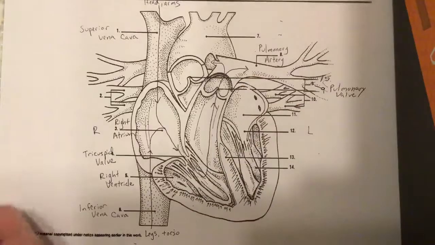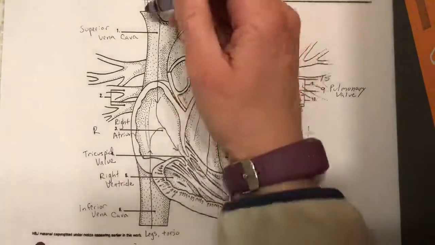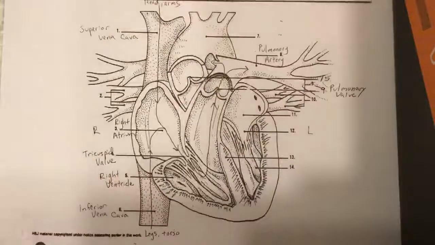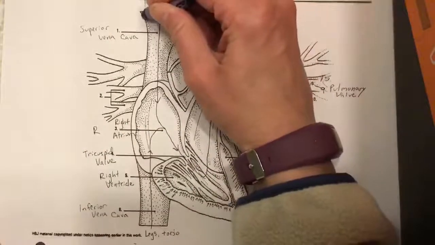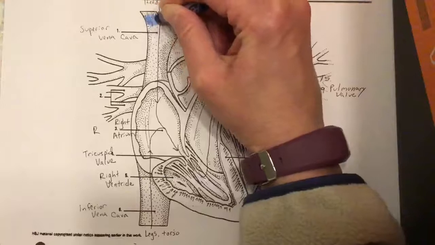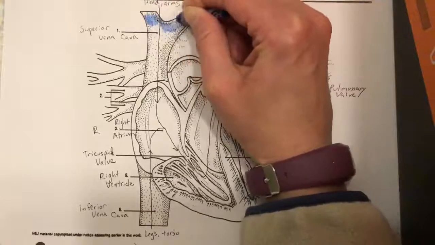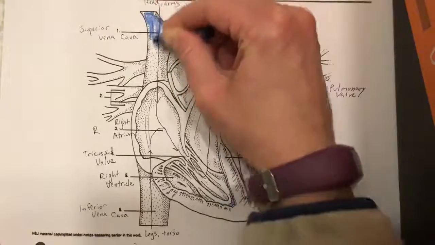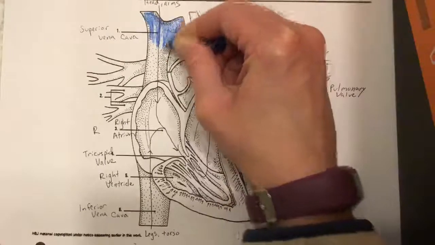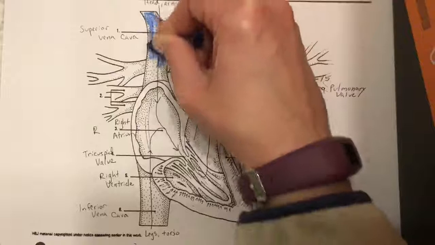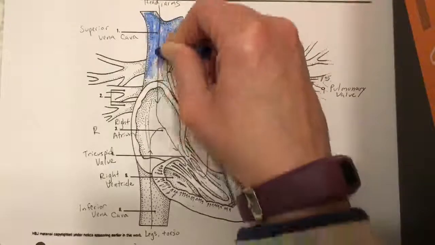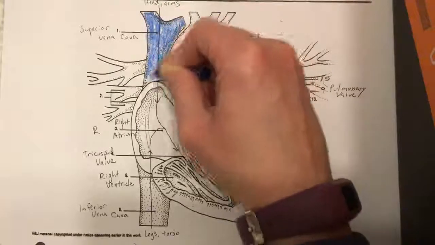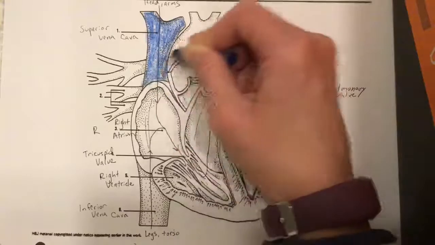Now, your next job is to shade in everything that I just talked about blue, because traditionally blood that is deoxygenated is shown as blue in diagrams. So what you might want to do, you can watch me color or you can just pause and fast forward. It's totally up to you.